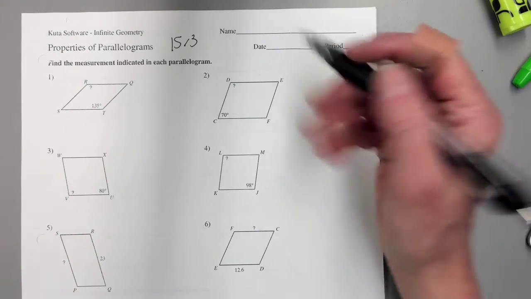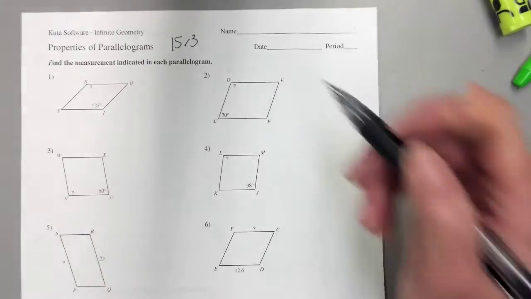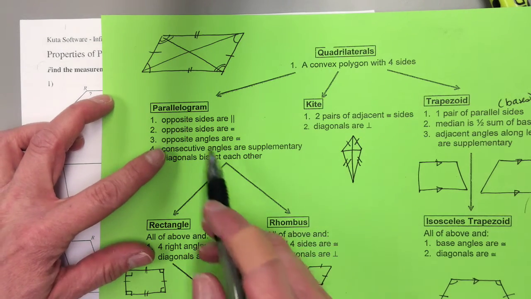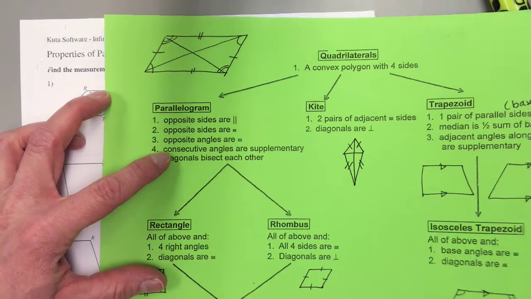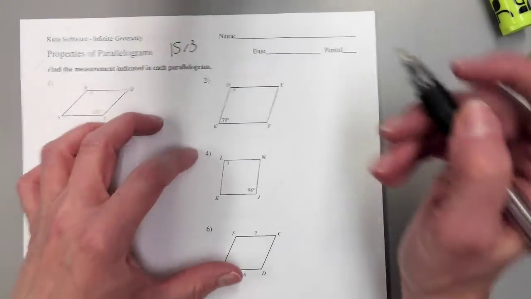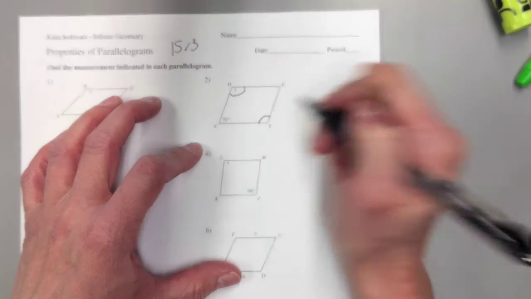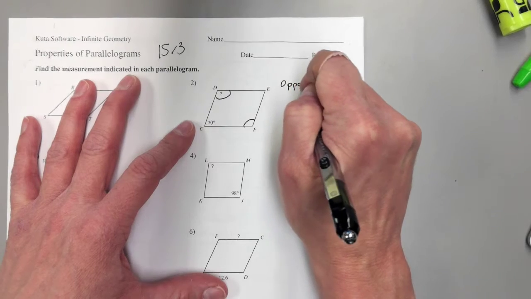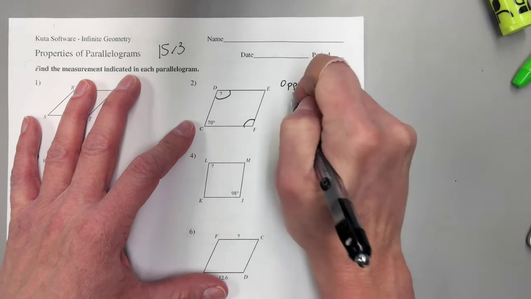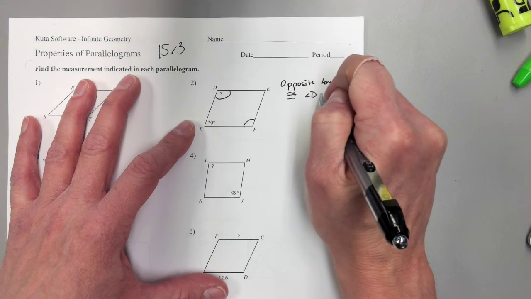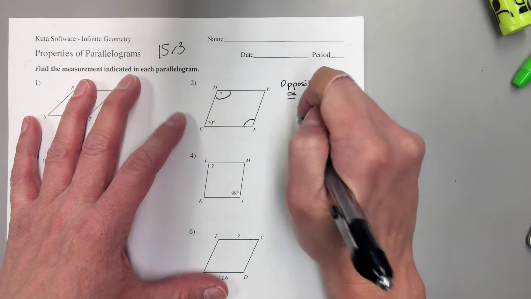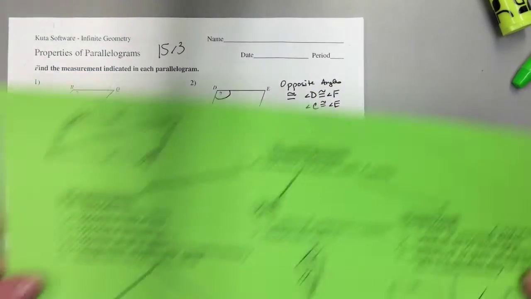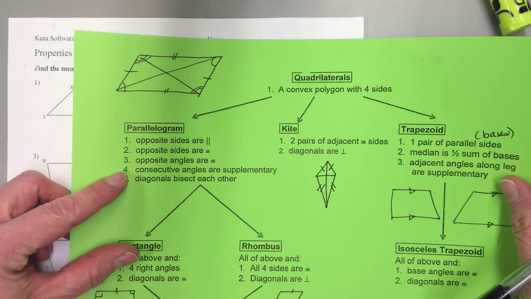On problem number 2, we need to find the measure of this angle. Well, in parallelograms, it says that opposite angles are congruent and consecutive angles are supplementary. Okay, what does that mean? Well, that means that angle D is congruent to angle F. So I'm just going to jot some of those notes down. Opposite angles are congruent. So angle D is congruent to angle F. That also means that angle C is congruent to angle E. Another statement that is made is that consecutive angles are supplementary.